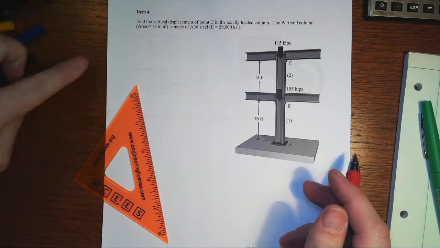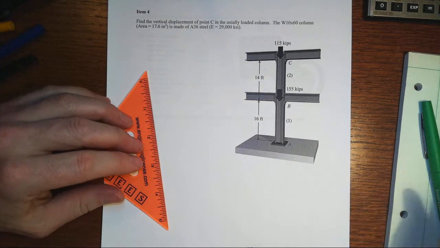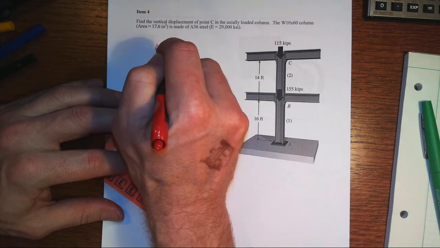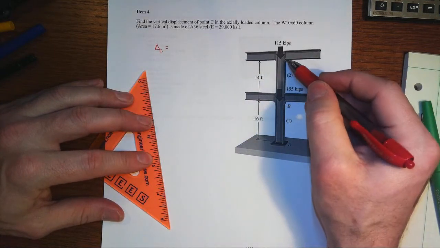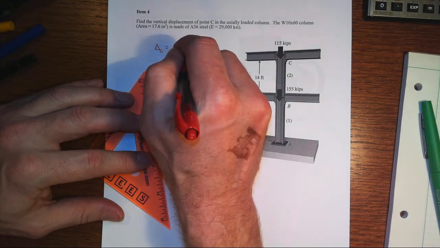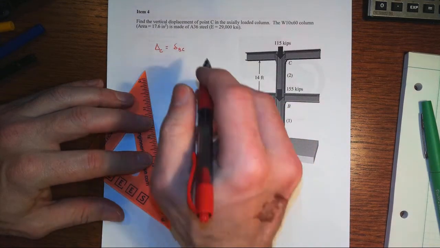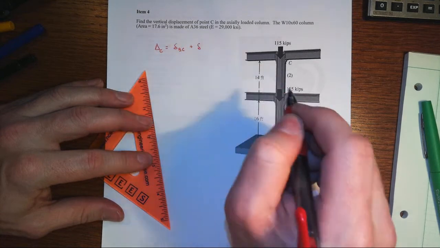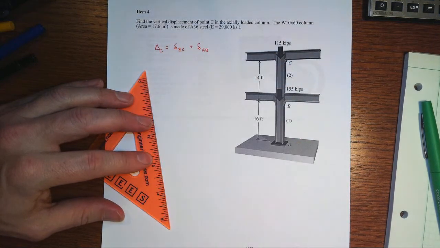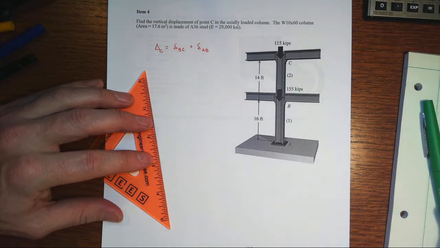And clearly here it's going to displace downwards, and that delta C at the top is going to be comprised of the shortening that happens in the segment from C to B plus the portion that happens from A to B. So it's composed of both of those.